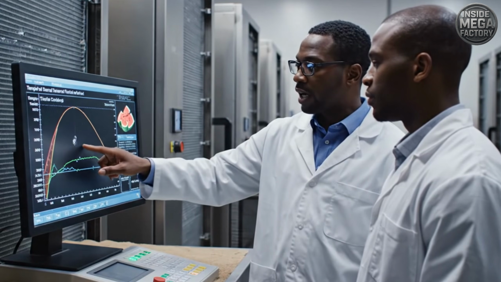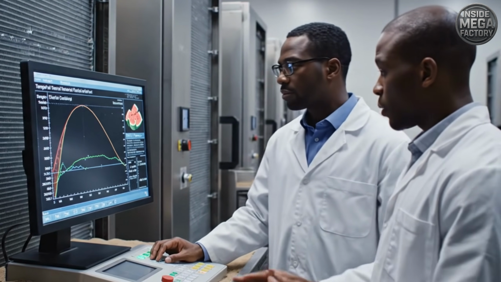The decay curve is holding steady at optimal temperature. Good. We are preserving the flavor profile.